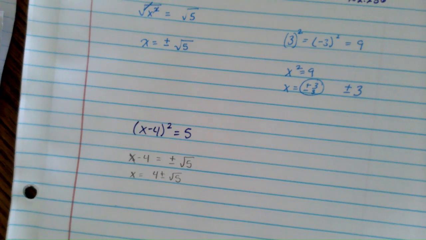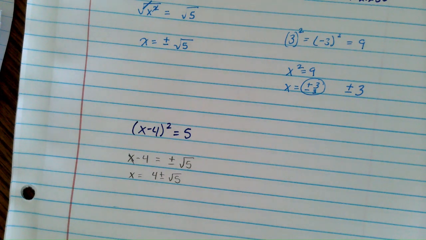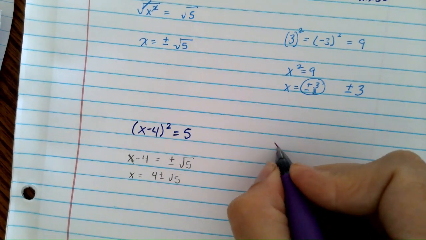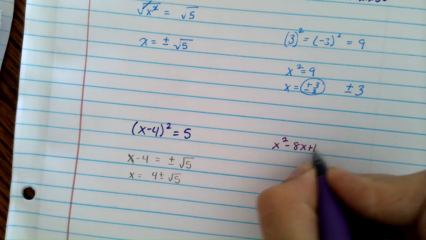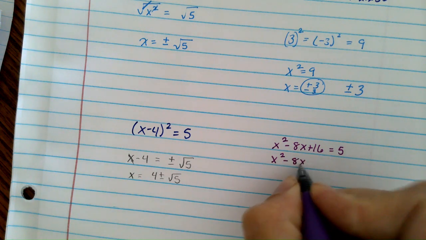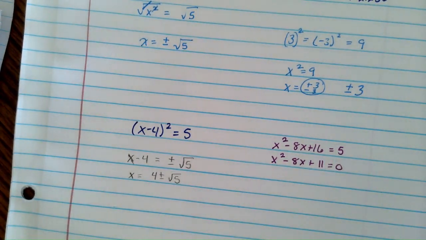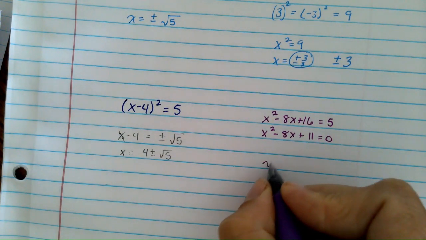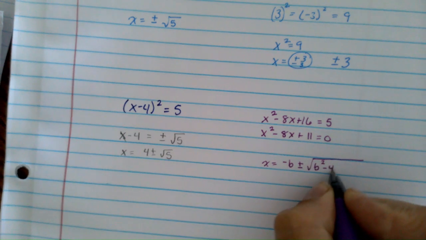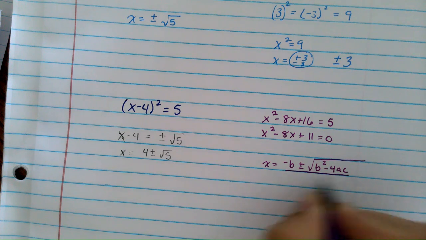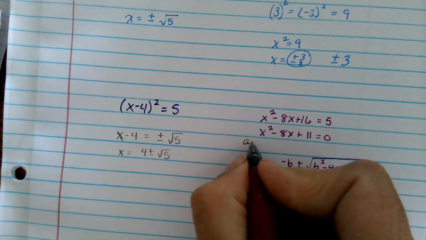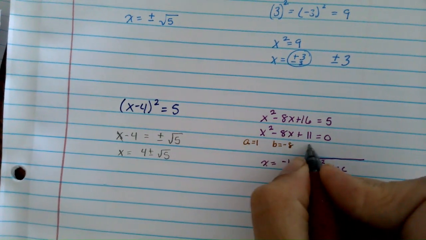So what if you wanted to do the quadratic formula? Well, in order to do the quadratic formula, it has to equal 0, and right now it equals 5. So we'd have to FOIL it out. Then we'd have to move the 5 over. And then if you've learned the quadratic formula before, you know it's x equals negative b plus or minus the square root b squared minus 4ac all over 2a. Okay, so our A value is 1, our B value is -8, our C value is 11.